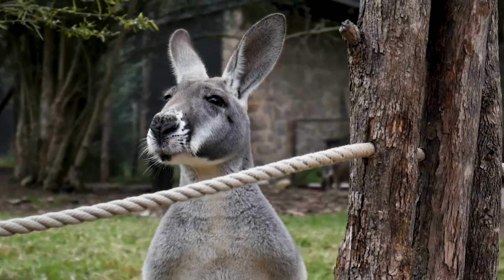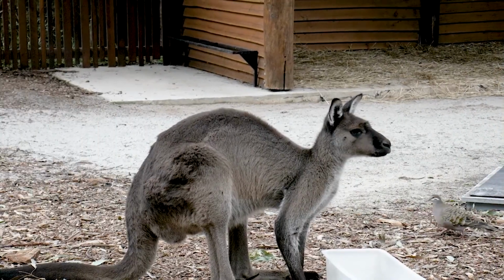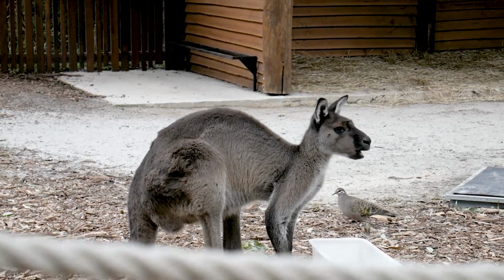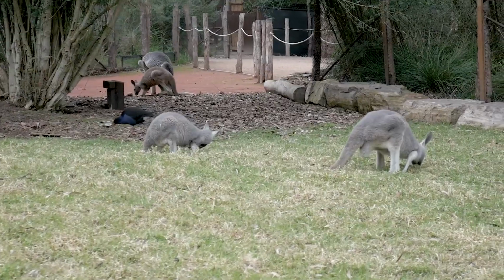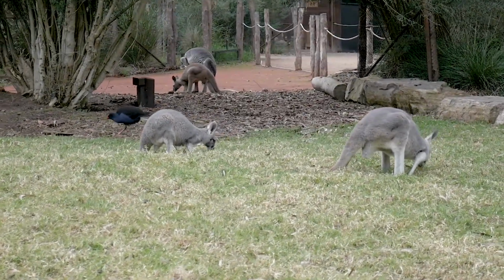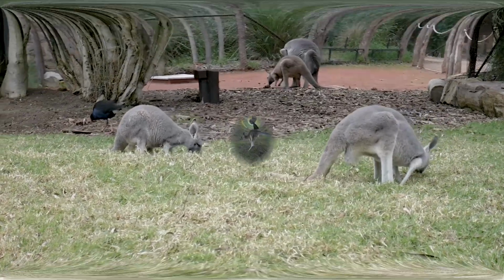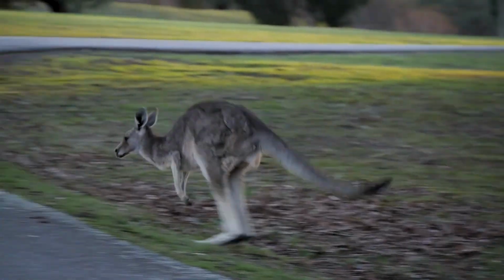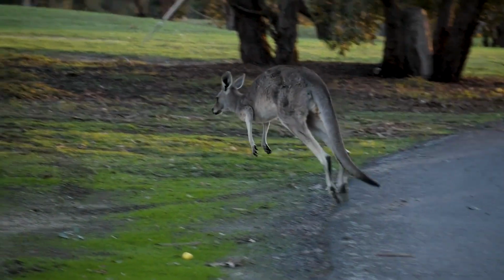Let's see their behavior and social structure here. Kangaroos are social animals and often live in groups known as mobs or troops. These groups provide protection, as there are more eyes to watch for predators. Within a mob, there is usually a dominant male, known as a boomer, who is responsible for defending the group and mating with the females.